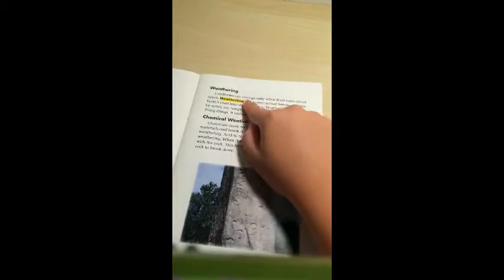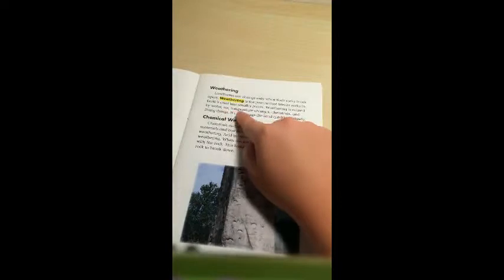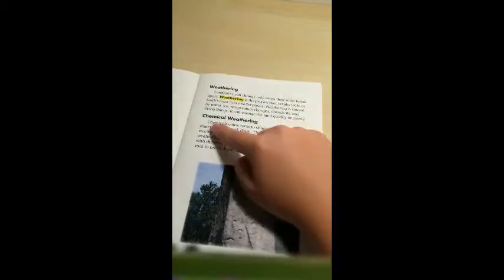Weathering. Landforms can change only when their rocks break apart. Weathering is the process that breaks rocks in Earth's crust into smaller pieces. Weathering is caused by water, ice, temperature changes, chemicals, and living things. It can change the land quickly or slowly.